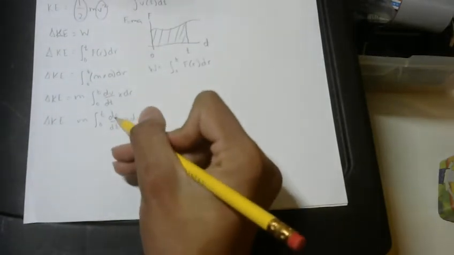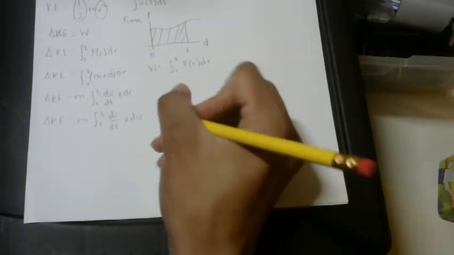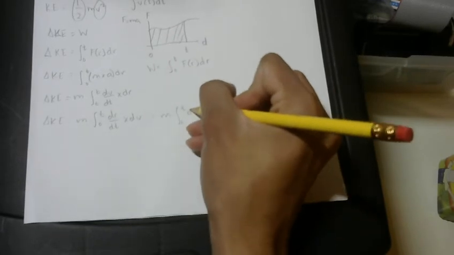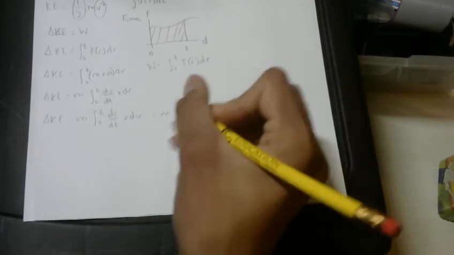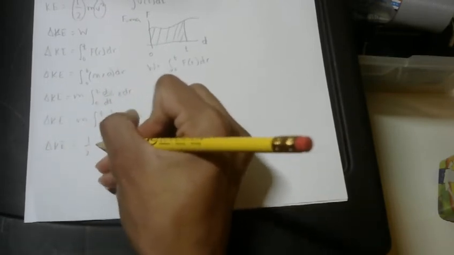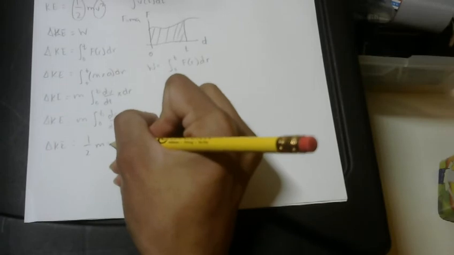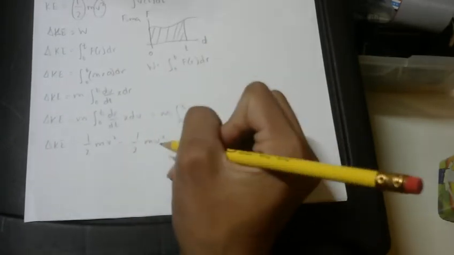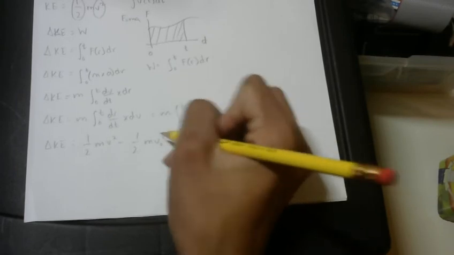And the derivative of the position is just velocity, so this is the same as m integral from 0 to t of v dv. So we get kinetic energy is equal to 1/2 m v squared minus 1/2 m v0 squared. And since v0 is 0, we can cancel this out and you get 1/2 m v squared.